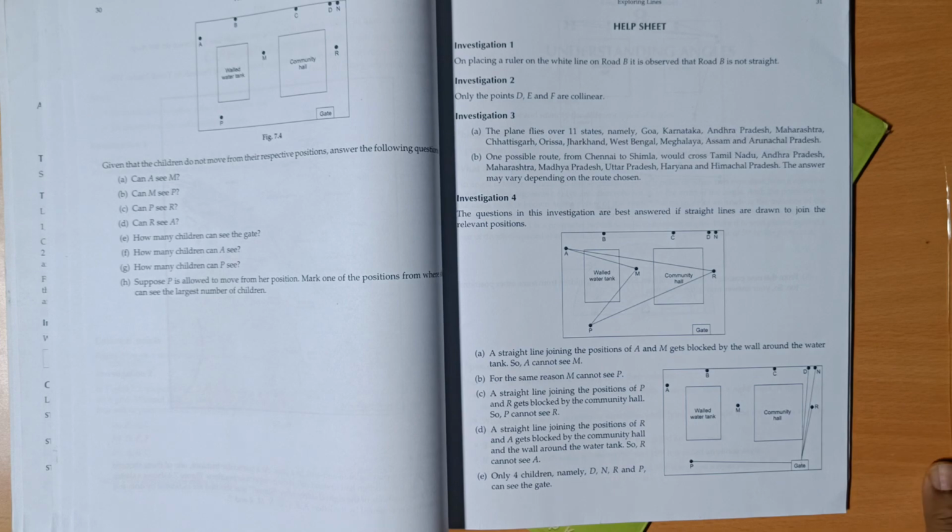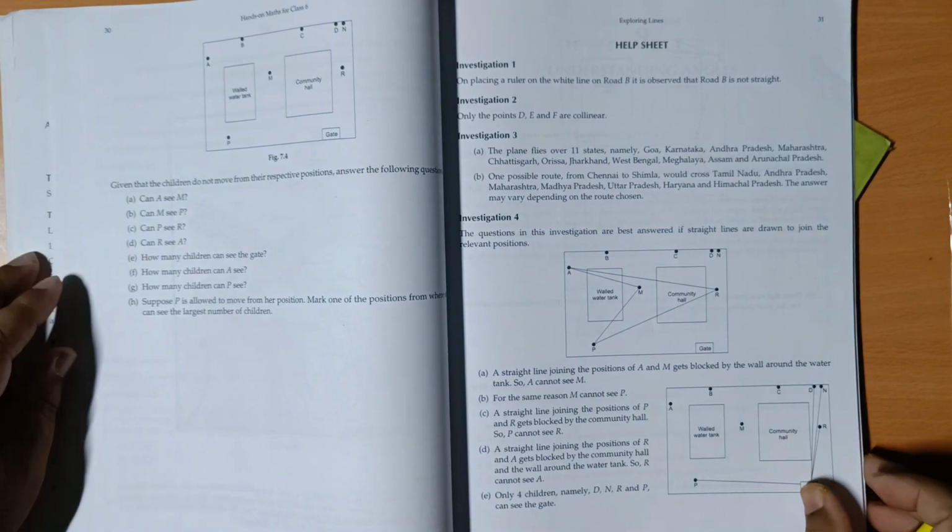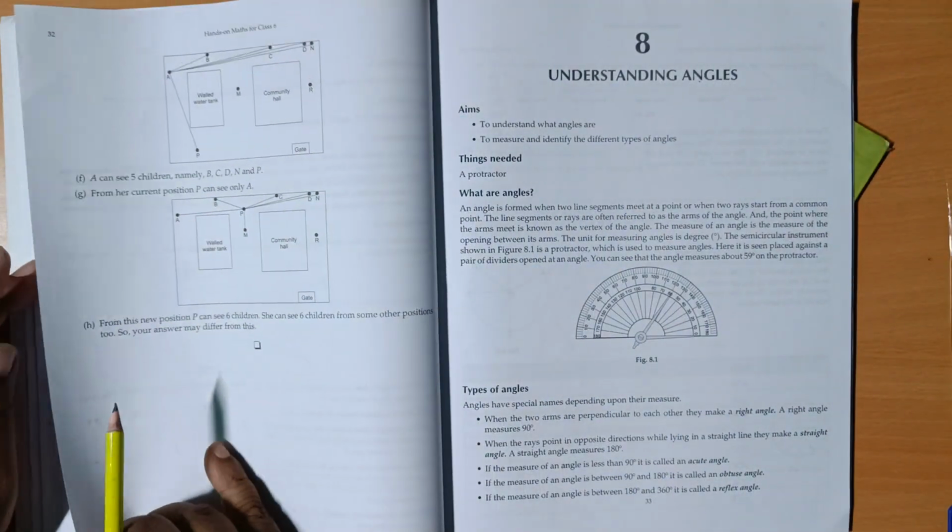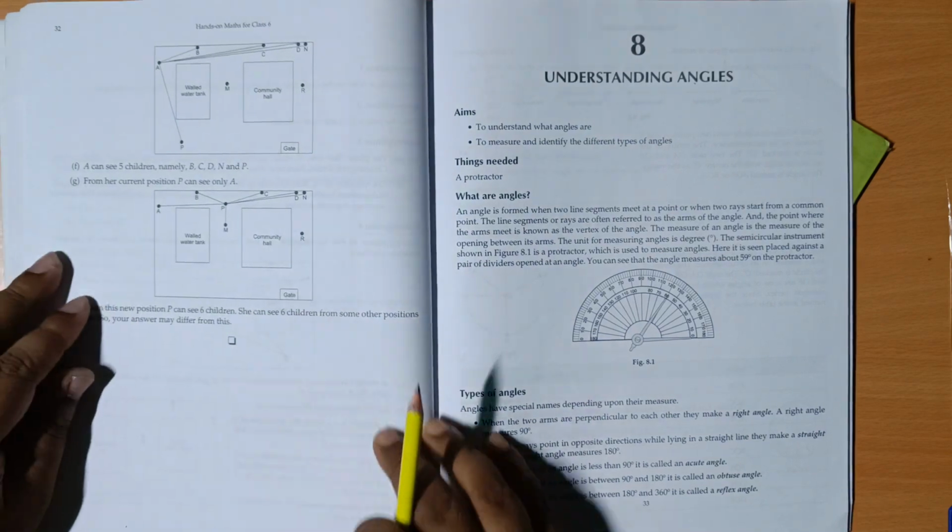In this diagram, if the gate is over here, then the person can see the gate from P, D, N and R positions. So that is the concept of collinearity. Similarly you can see the thing over here.